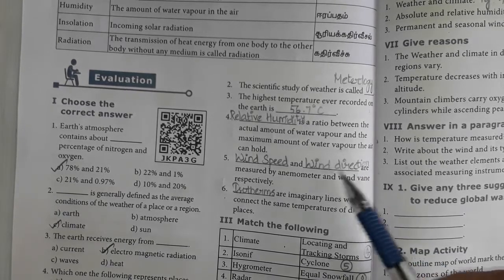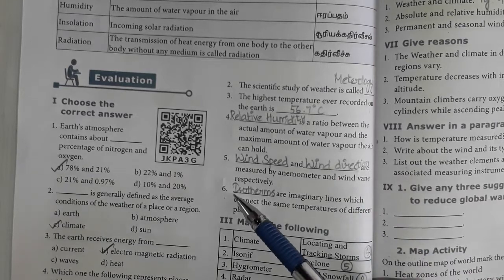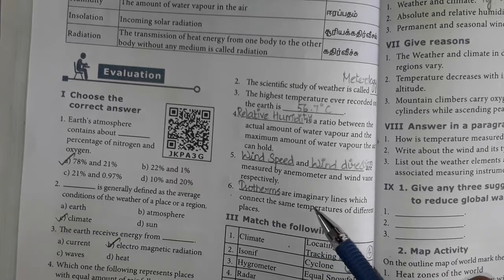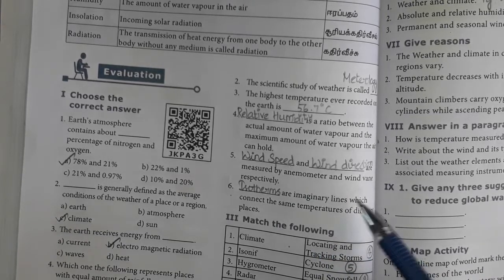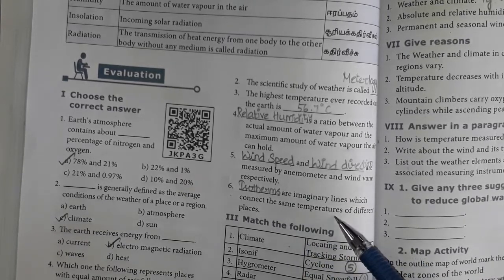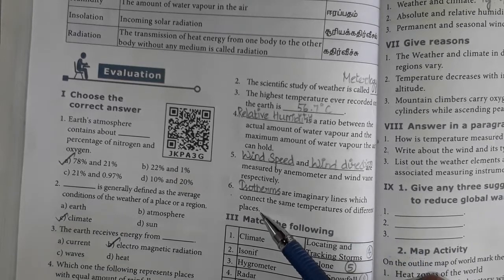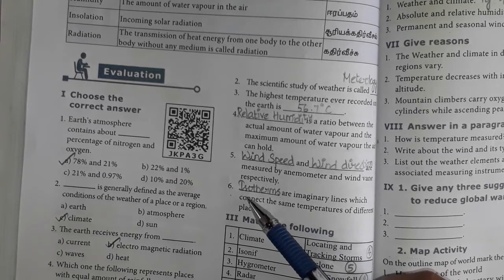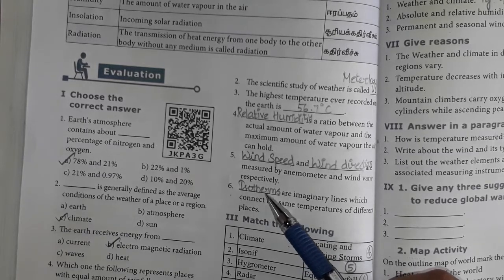Sixth one, dash are imaginary lines which connect the same temperatures of different places. Isotherms, I-S-O-T-H-E-R-M-S, isotherms.